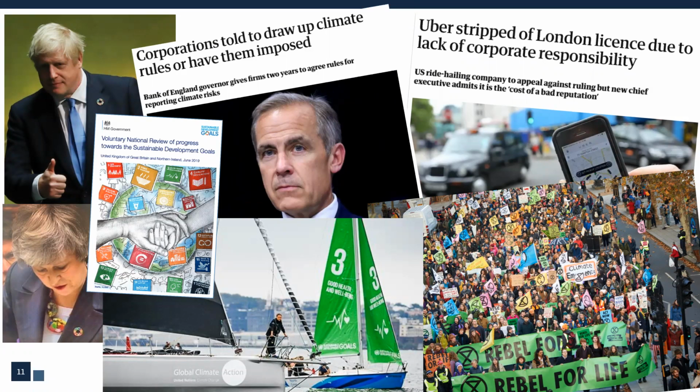There's a graphic of the UK's Voluntary National Review that was published and presented at the UN in July, as a record of where we're at this moment.